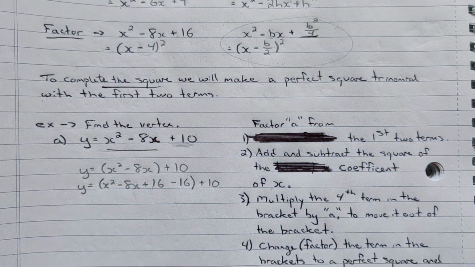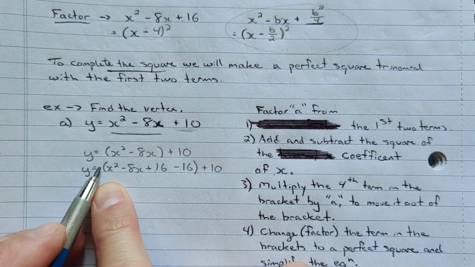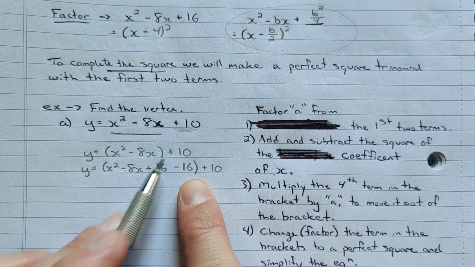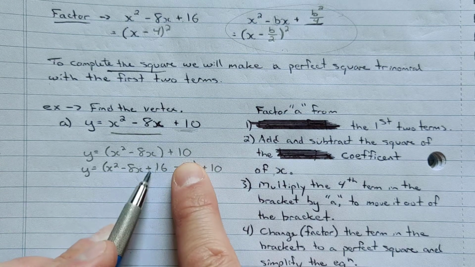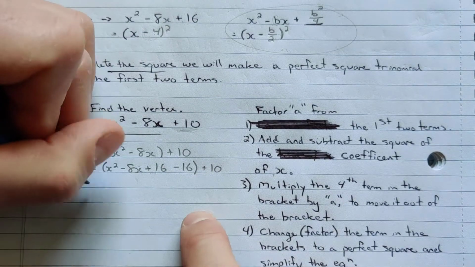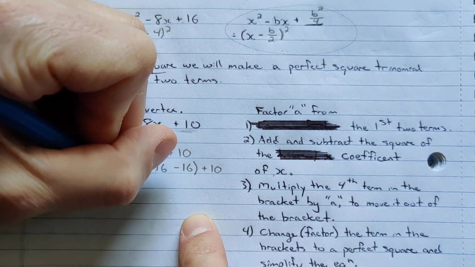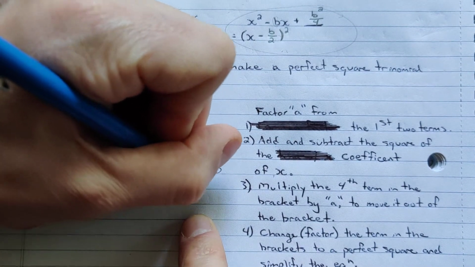Now, multiply the fourth term of the bracket by a to move it out of the bracket. In our case here, we don't have an a, it's a 1. So we would multiply the fourth term, negative 16, and it's always going to be plus 16 minus. It's always going to be plus then a minus. Why? Because our perfect square trinomial's third term is always positive. So we multiply that by 1. We're just left with x squared minus 8x plus 16, and then outside the bracket minus 16 plus 10.